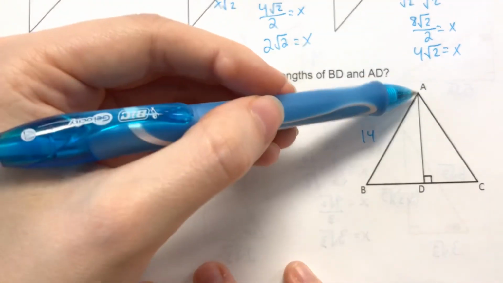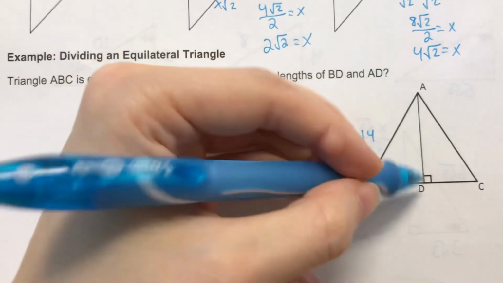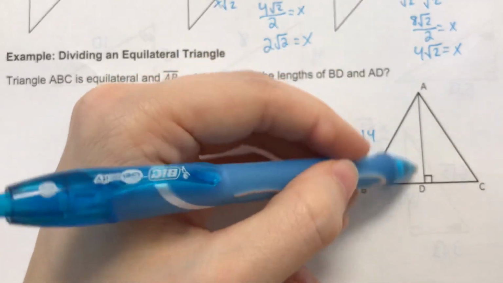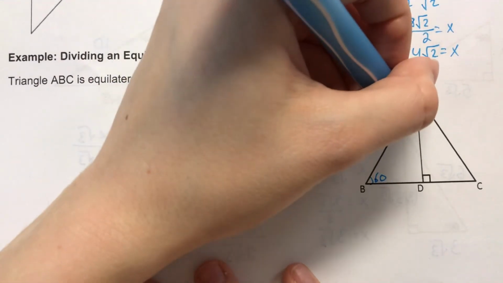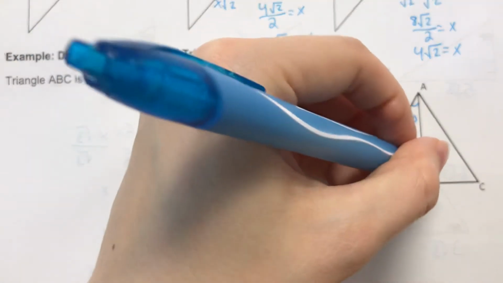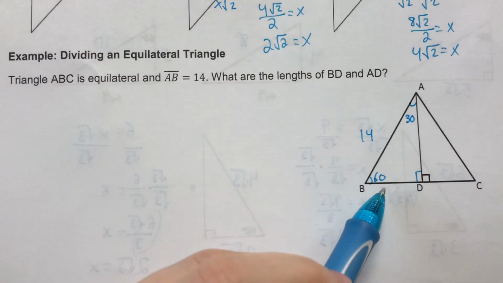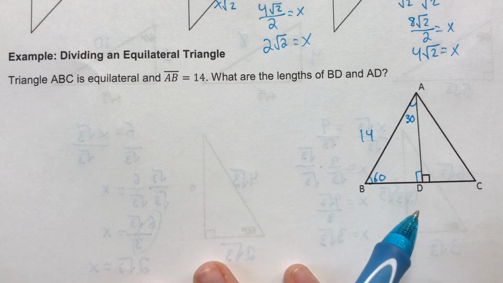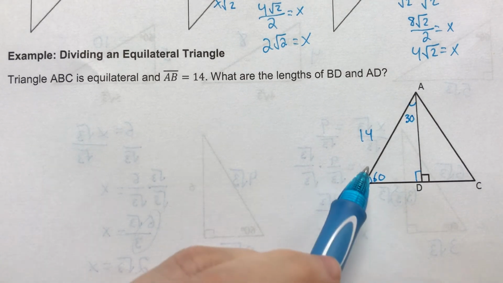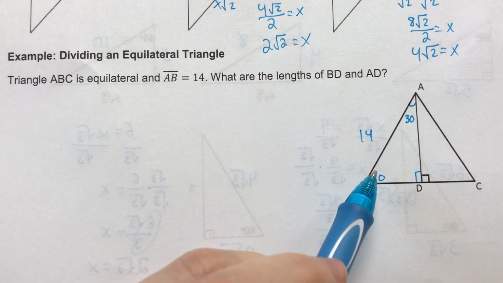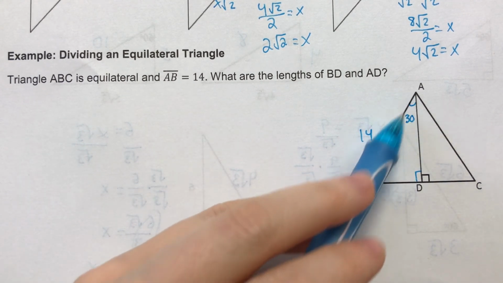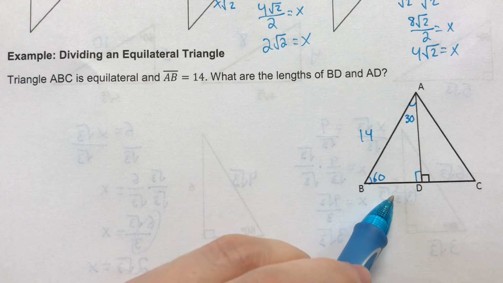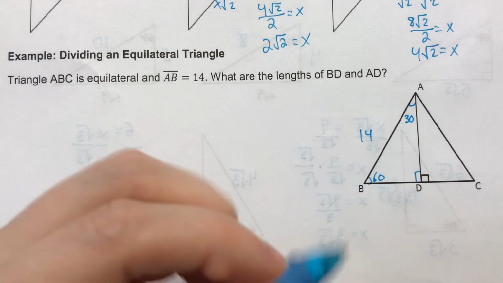So if I make an altitude, which is going to come down exactly in the middle, since an equilateral triangle is also isosceles, then I have a 60-degree angle here, and I have a half 60-degree angle here, or a 30-degree angle, and a 90. So I've created a 30, 60, 90 triangle in my equilateral triangle. And now I don't need to use the Pythagorean theorem at all, because I have a hypotenuse of 14, which means that the short side is half the hypotenuse, so that's 7.